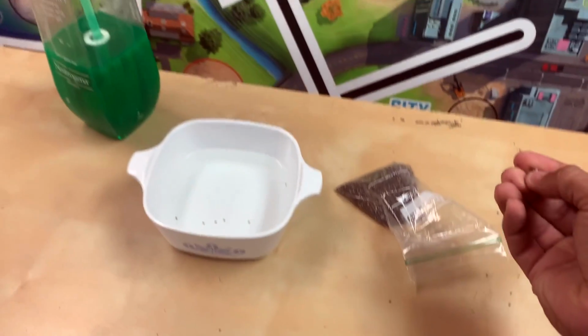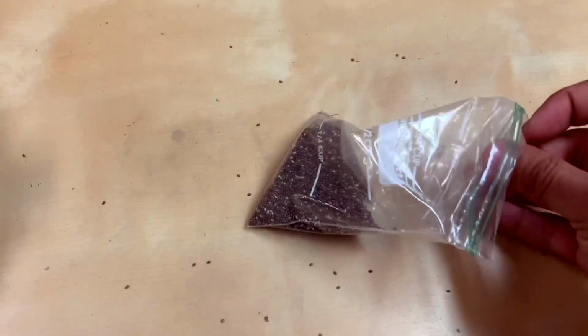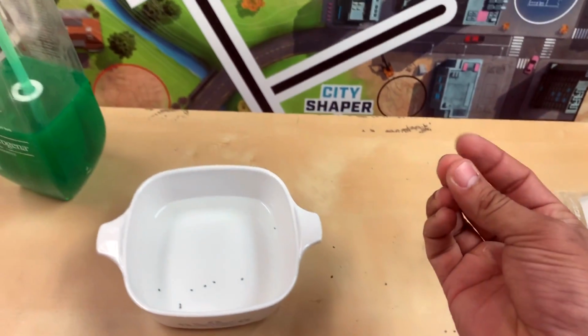Now, normally, see, this is very difficult to get out of your hands. I don't know if you guys can see it. See, actually, kind of hard to get out. And a lot of stuff. So here, see, it's kind of hard.